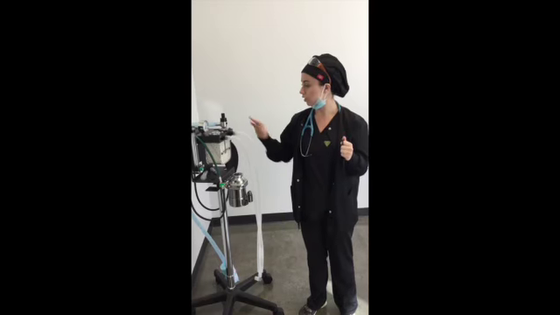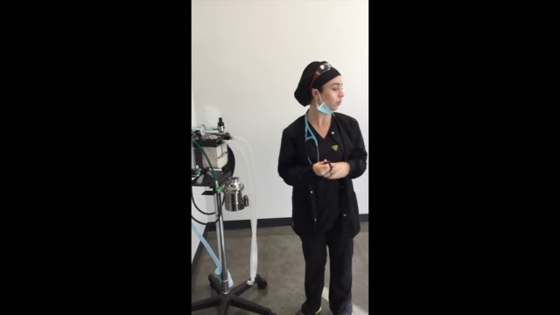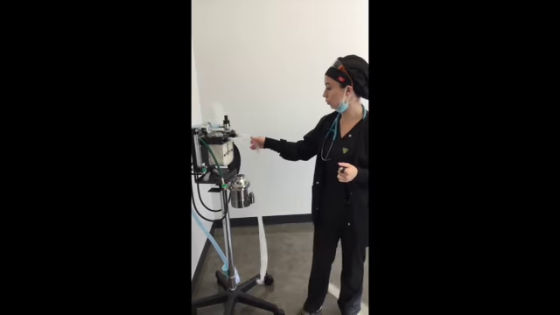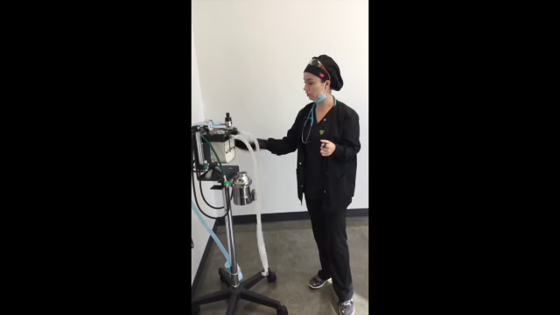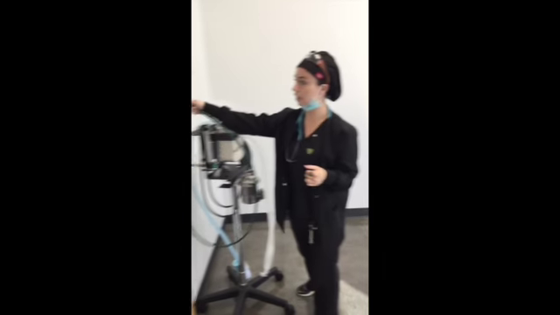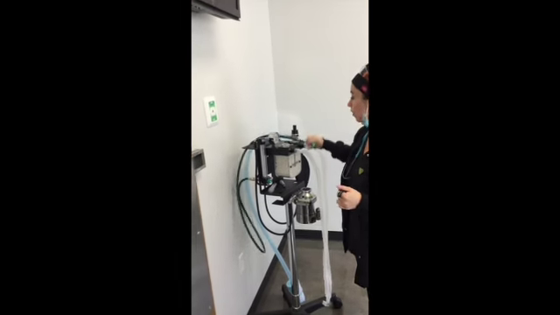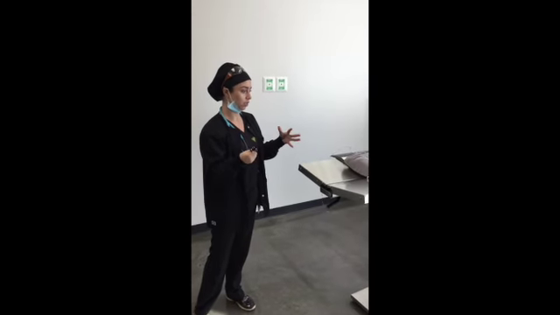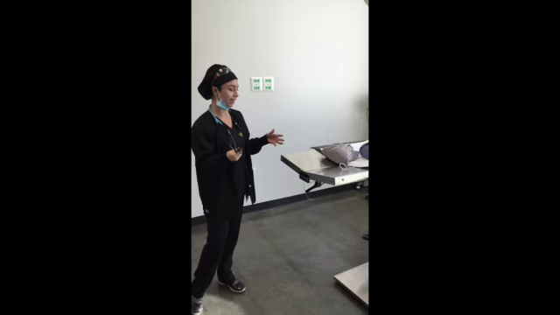For the induction of anesthesia in our surgery room, a few of the specifics that we have to have in order to induce a patient are our anesthesia machine with our appropriate size tubing and reservoir bags. We have our oxygen supply, which is currently in the wall. That also has to be turned on. And then we get to our table where we're actually inducing or maintaining the anesthesia.